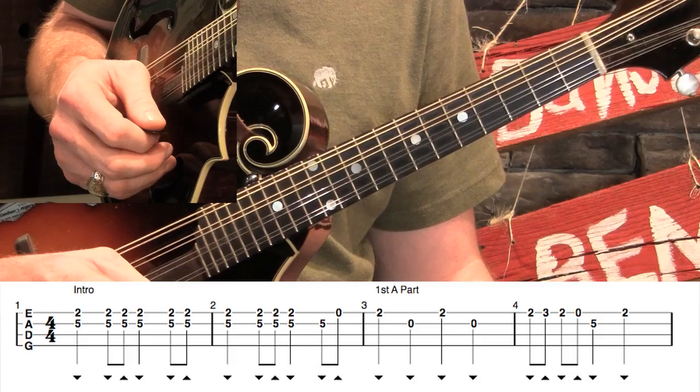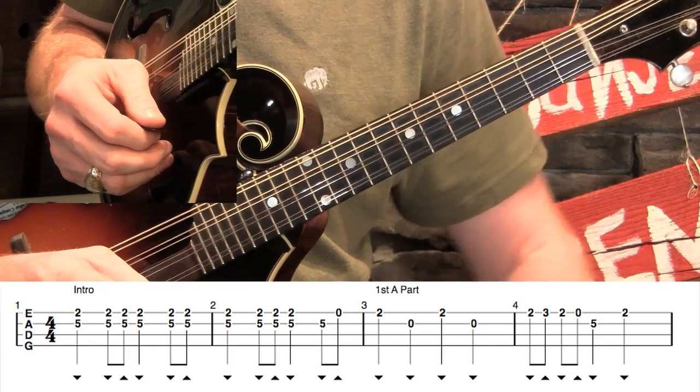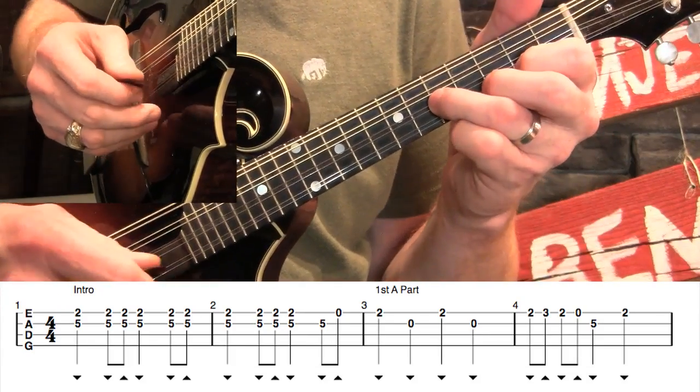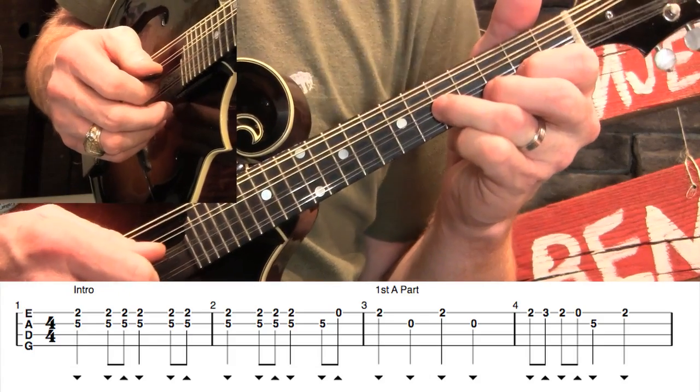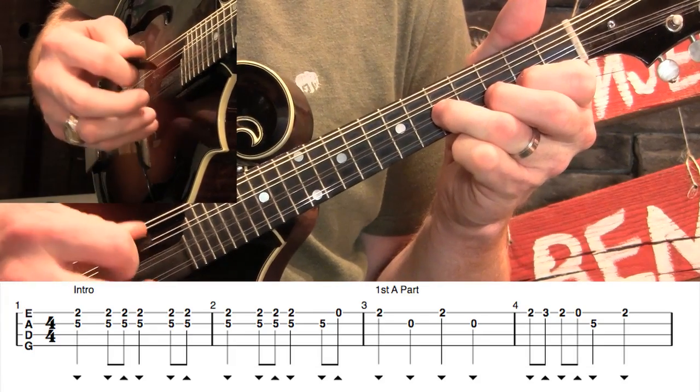Let me play measures 1 through 4 slower for you. If this isn't slow enough, don't worry. I have a video segment later on in the lesson where I play the whole thing through much slower than this.